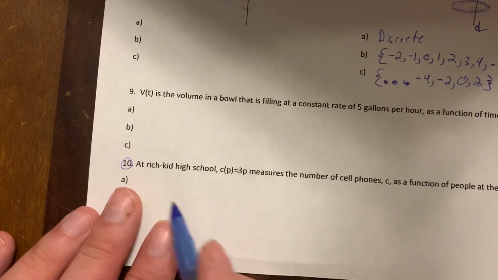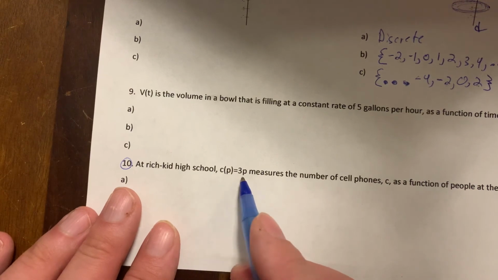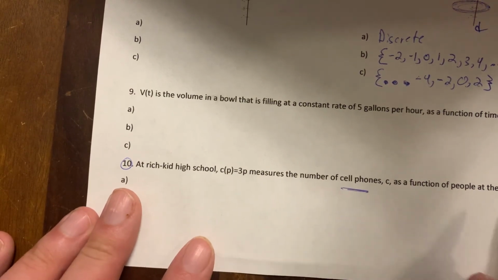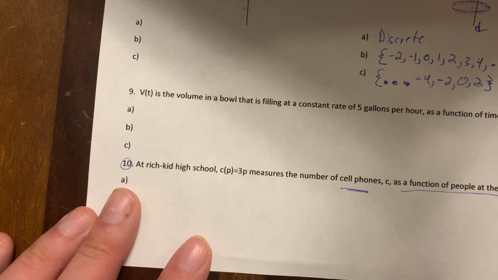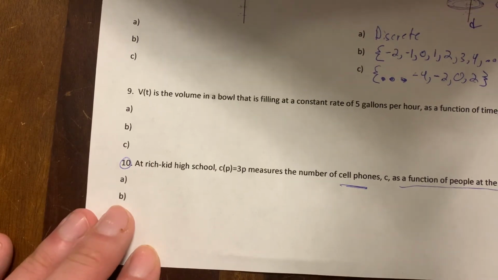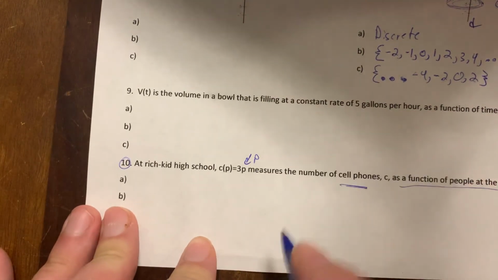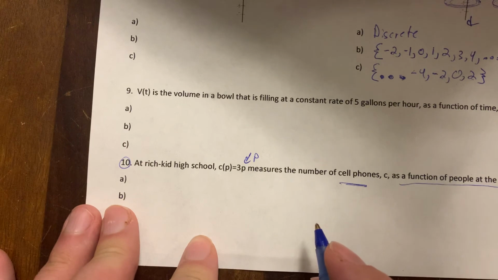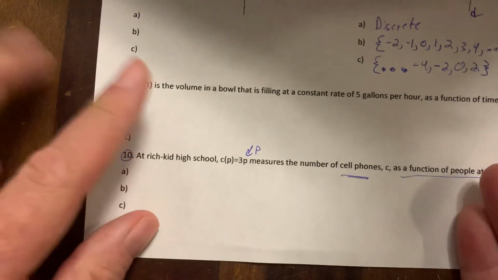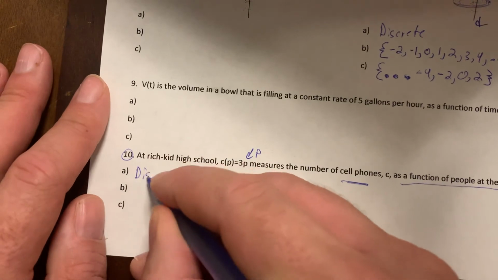Okay, so there's some high school where there's a function c of p equals 3p. It's the number of cell phones as a function of the number of people at the school. So the first thing I want to think about is the x value here, the independent variable is people. And so is this discrete or continuous? Can you have like 3.7 people? No, so the in-between values won't make sense, and so this will be discrete.